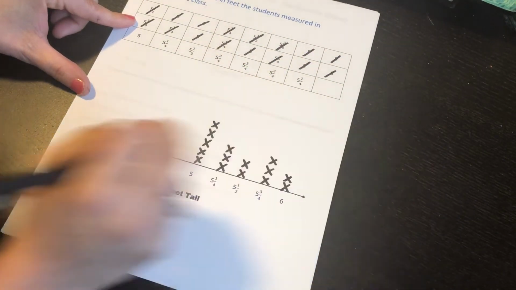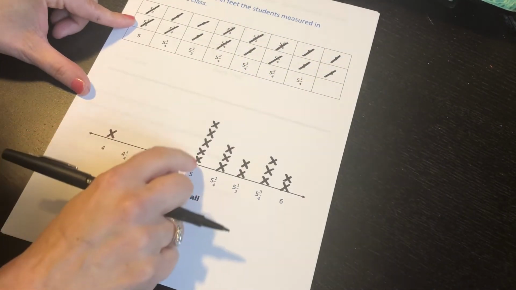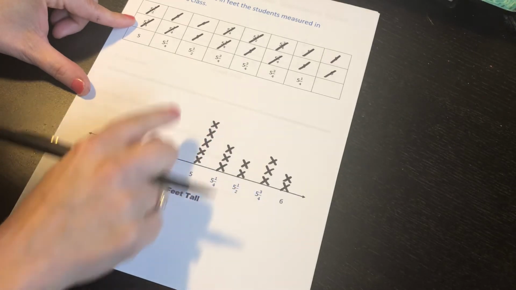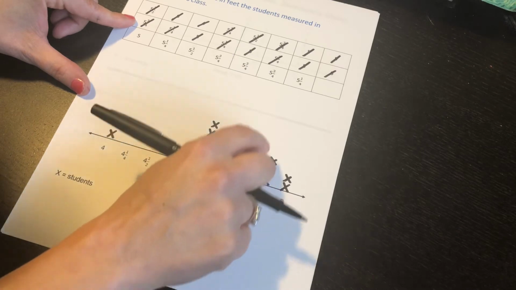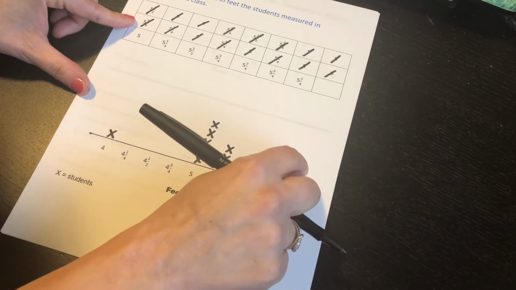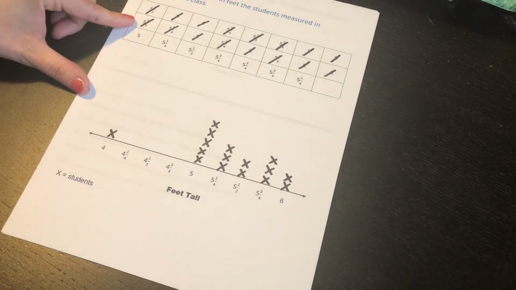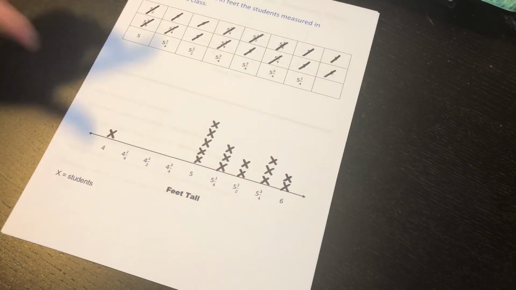All right, so now I should be up to 10. 1, 2, 3, 4, 5, 6, 7, 8, 9, 10, 11, 12, 13, 14, 15, 16. Oh, no, I'm so sorry. It is rows of 8. 5 was our last one. So 16, I'm good.